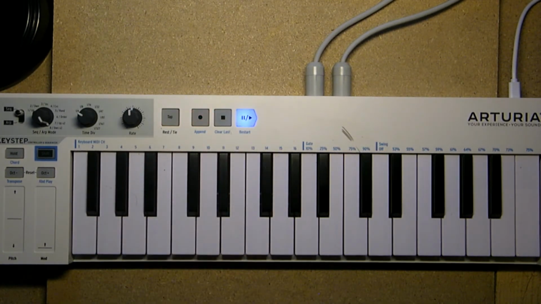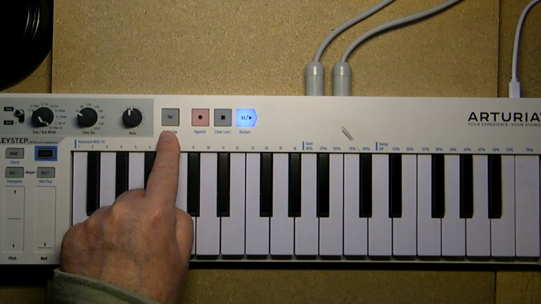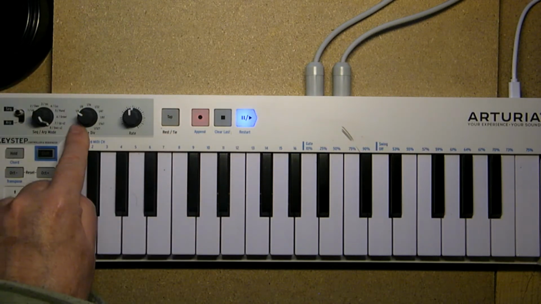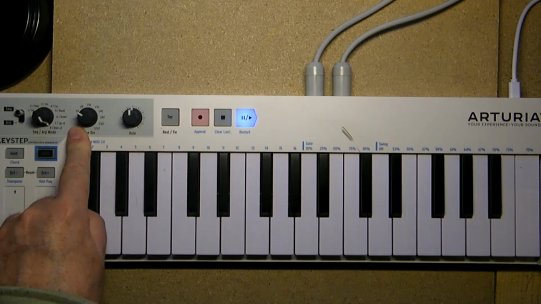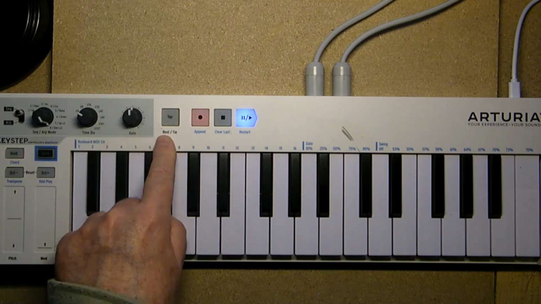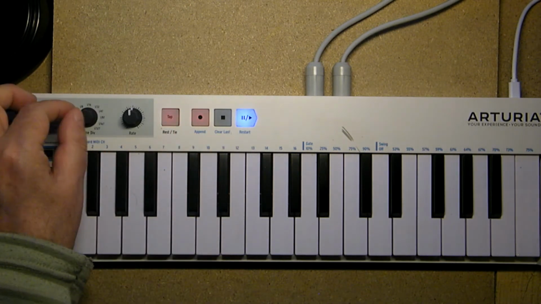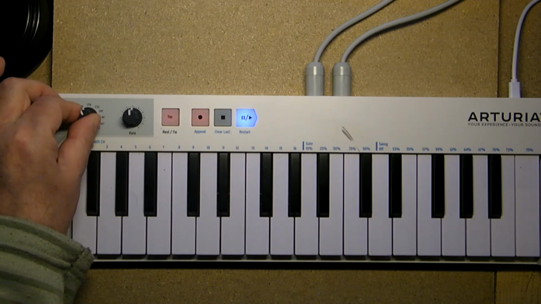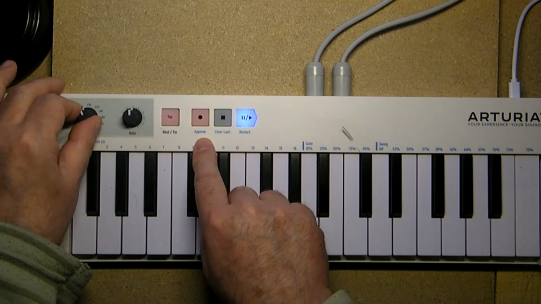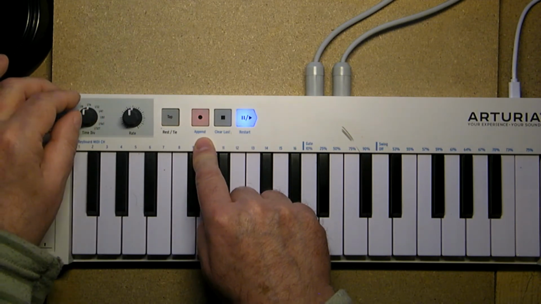So, every quarter note, I'm at one quarter note per beat, so they blink at the same time. But now I change, and you see the record button blinks differently.